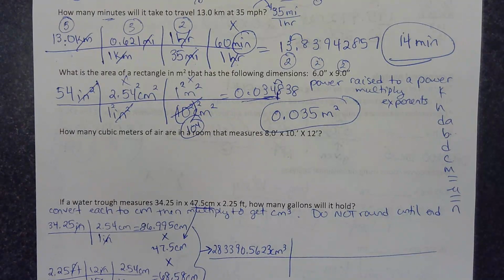8 times 10. What's the total volume? I'm sorry, say it again. I didn't hear you. 960. The total volume is 960. That is the total volume. 960 what? Keep going. 960. No, look at the units, guys. Feet cubed. 960 feet cubed.